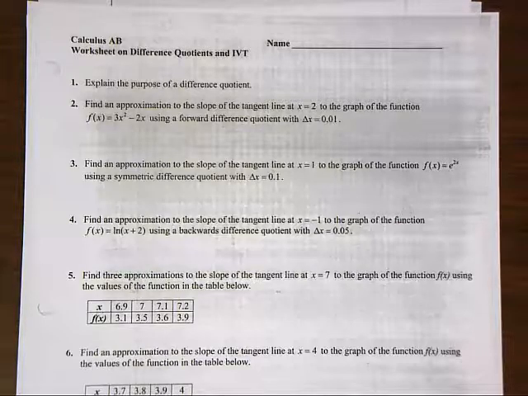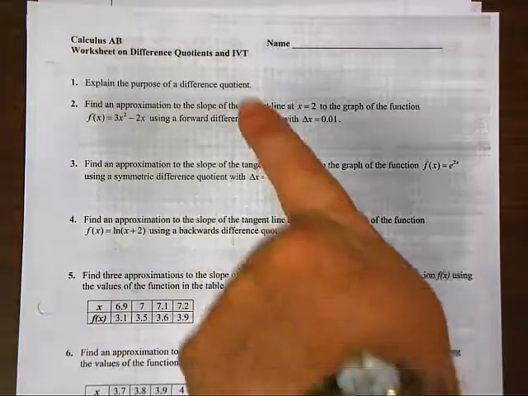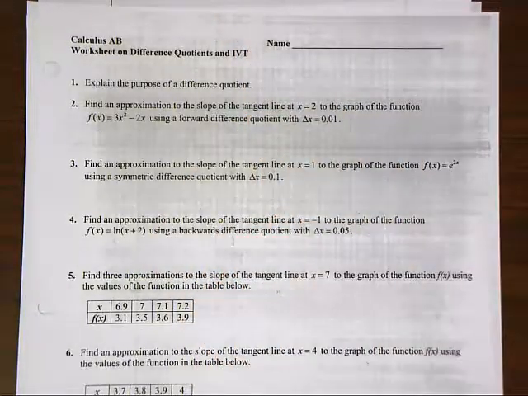Okay. I still want to add one more little thing to that. Are we finding the exact slope of a curve? No. We are finding an estimate or approximation. So the purpose of a difference quotient is for finding the estimate or the approximation to the slope of a curve at a given point. I'll give you a second to write that down.